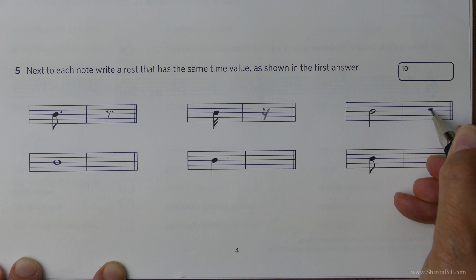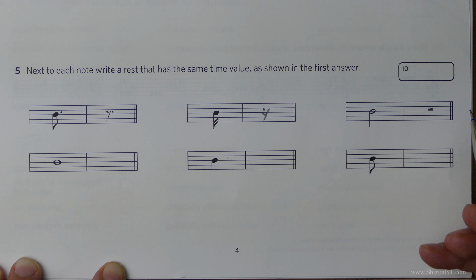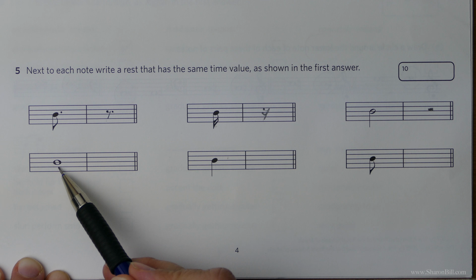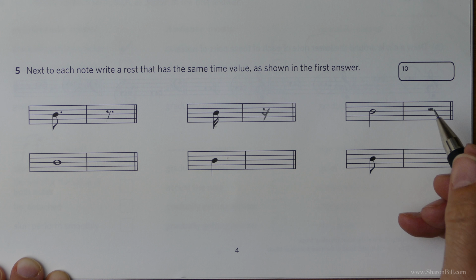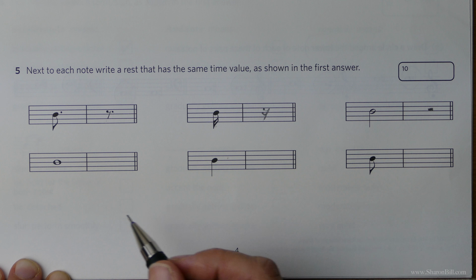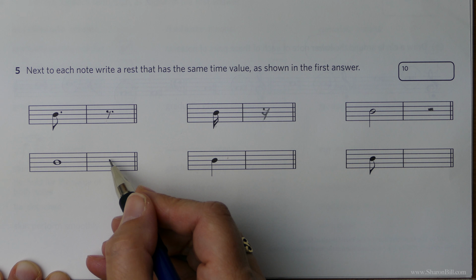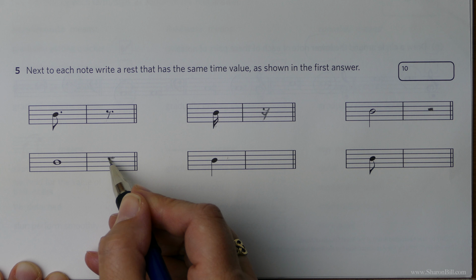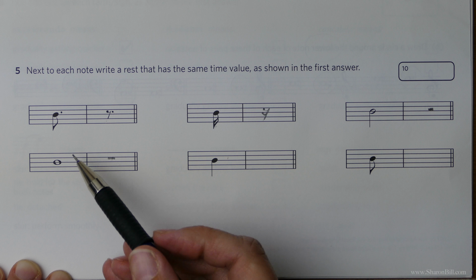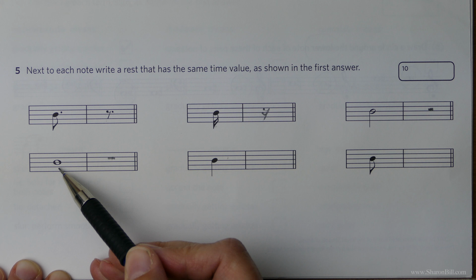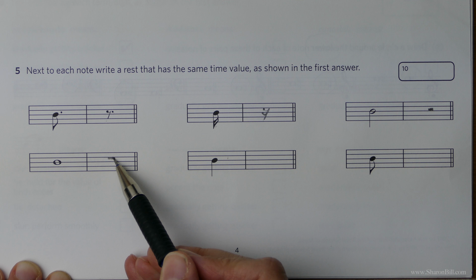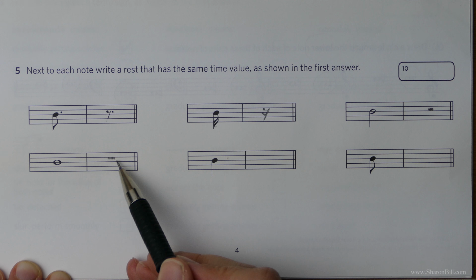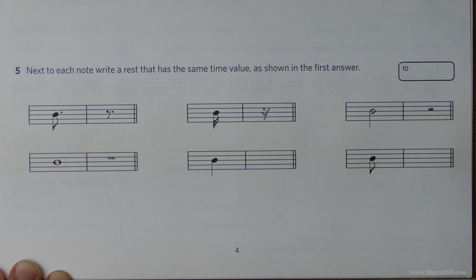Now that's easily confused with the semibreve or whole note rest that we can see here, so we'll just see what the difference between those is. The whole note rest or the semibreve rest just hangs from the 4th line, and so I would remember that's a 4-beat note and the rest hangs off the 4th line, so that's just a little bit of a clue, a tip on how to best remember that.